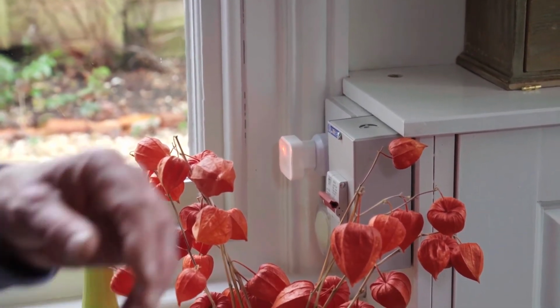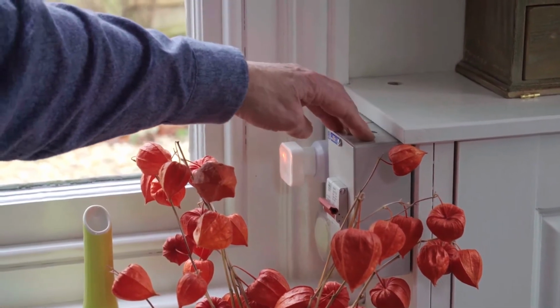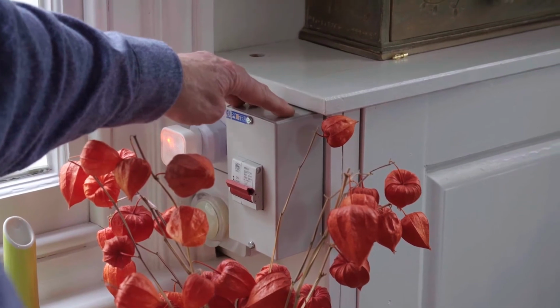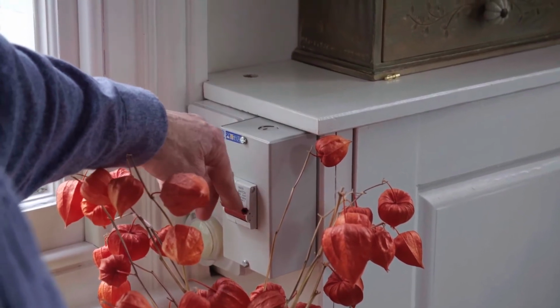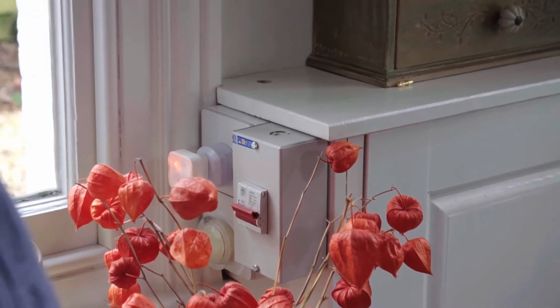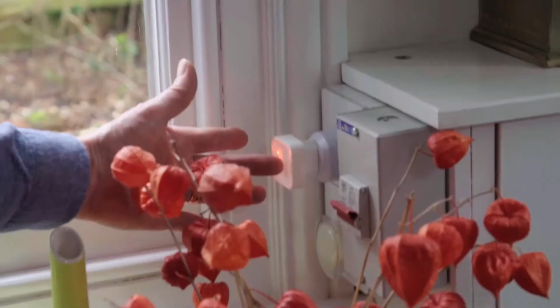Now the other thing that I'd like to show you while we're here is a kill switch that our electrician put on for us. When we go to bed and we flick the switch off at night, it cuts out all the electrical circuits in the house other than the one that runs the fridge freezer, the alarm system and the boiler. So in that way we can have very minimal low frequency when we're asleep.